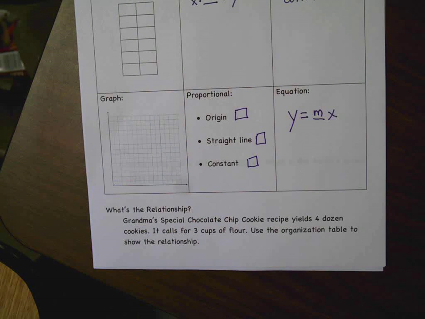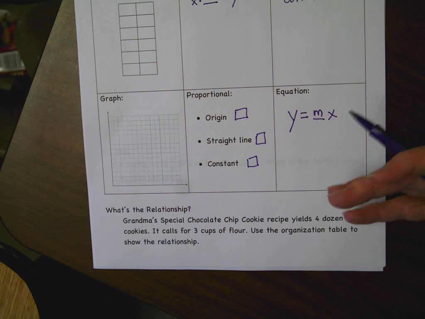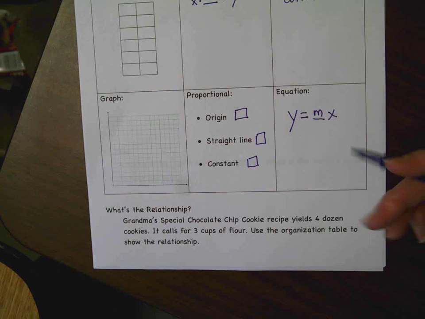So it says, what's the relationship? Grandma's special chocolate chip cookies recipe yields 4 dozen cookies. It calls for 3 cups of flour. Use the organization table to show the relationship. Okay, so if one recipe can make 4 dozen cookies and it calls for 3 cups of flour, then that means you need 3 cups of flour for every 4 dozen cookies.